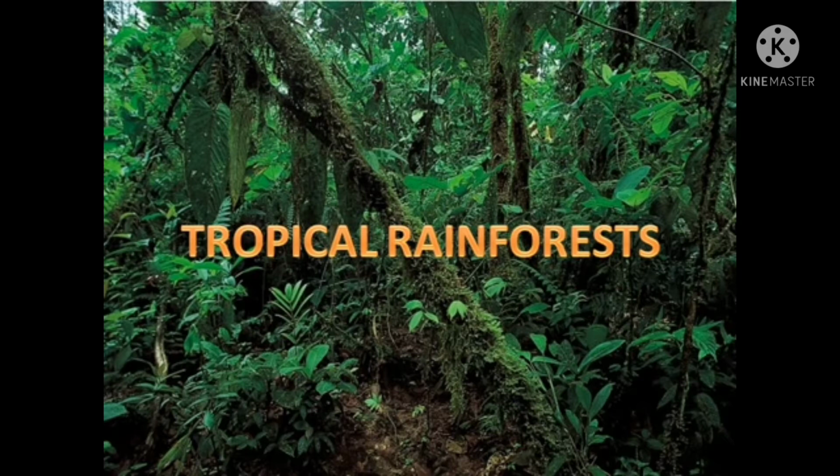And we need to know about some conservation concerns about this tropical rainforest. Let us see. Tropical rainforests have the largest living biomass and boast some of the highest rates of terrestrial biodiversity.